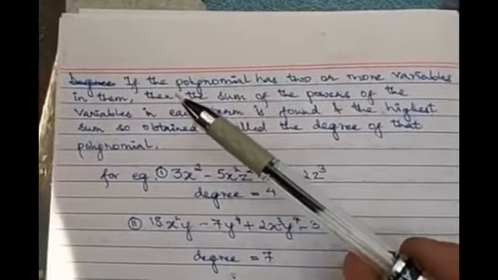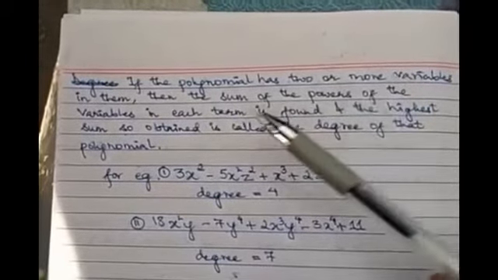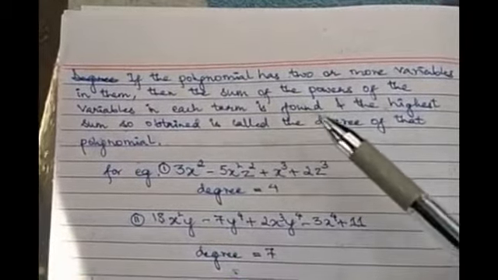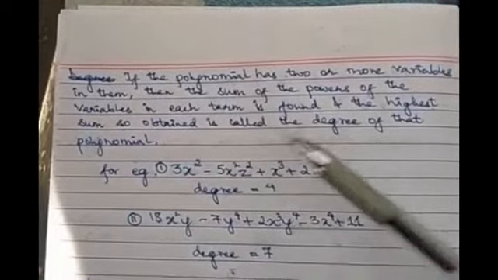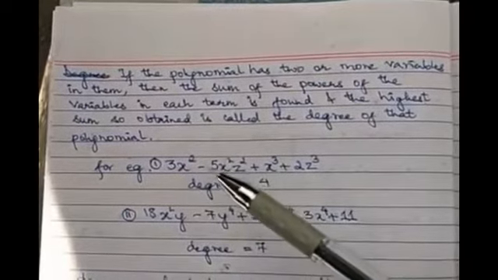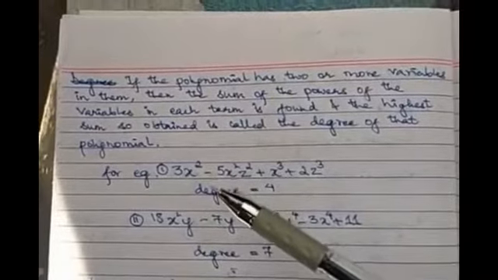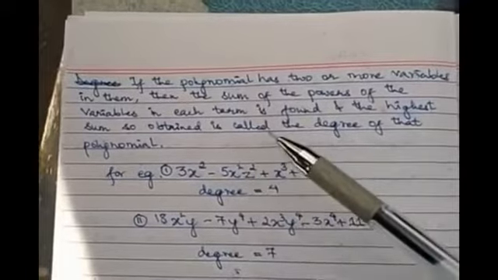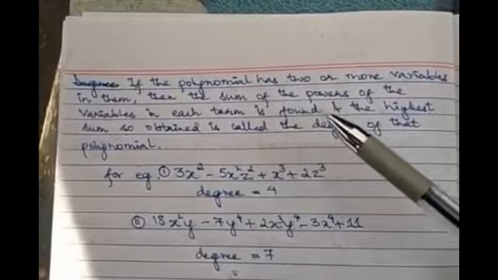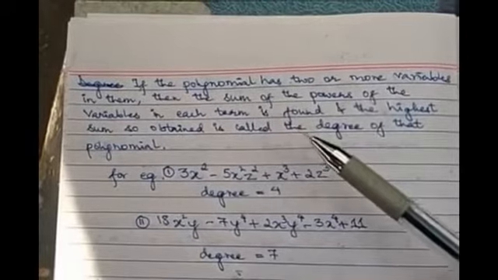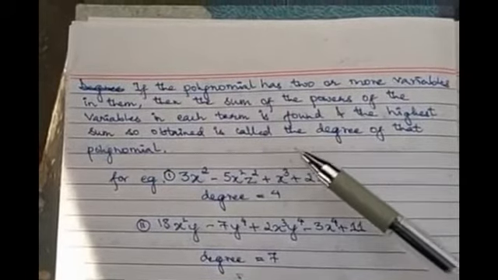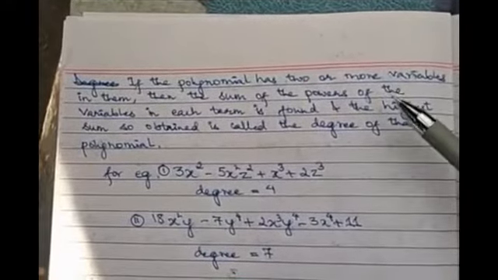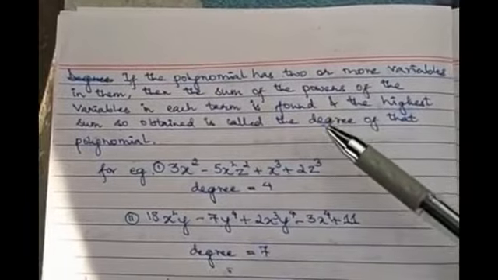So what happens there is, if a polynomial has 2 or more variables in it, then the sum of the powers of the variables in each term is found, and the highest sum so obtained is called the degree of that polynomial. I'll explain it. Remember, listen carefully again. Whenever we have 2 or more than 2 variables, we are supposed to first add the powers. Whichever sum is the highest, that will be the degree of that polynomial.